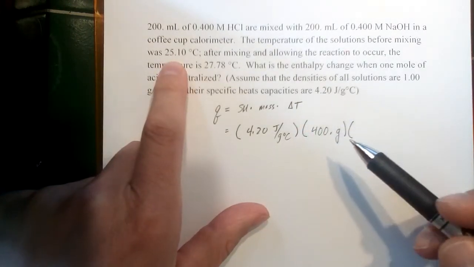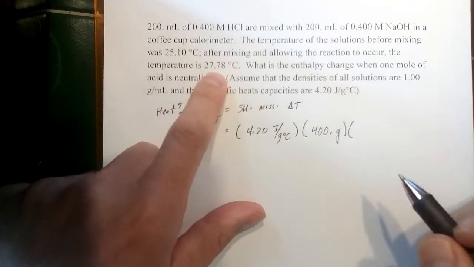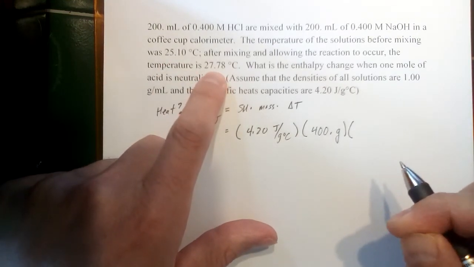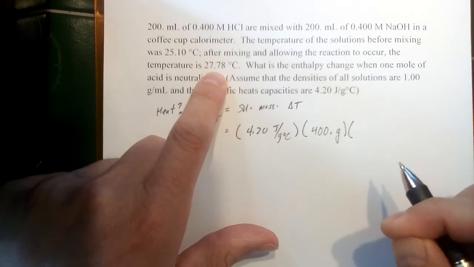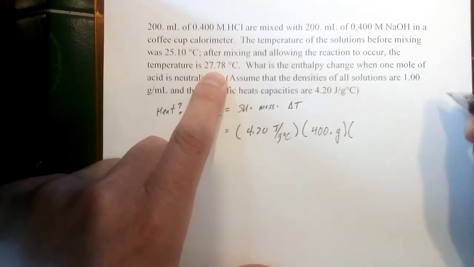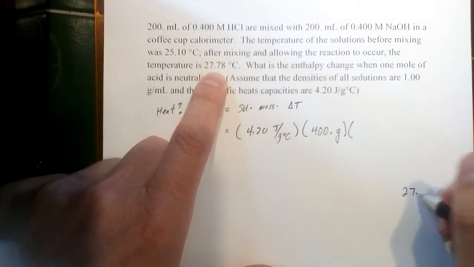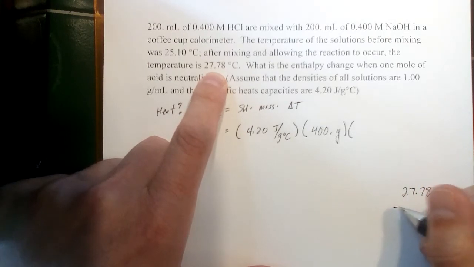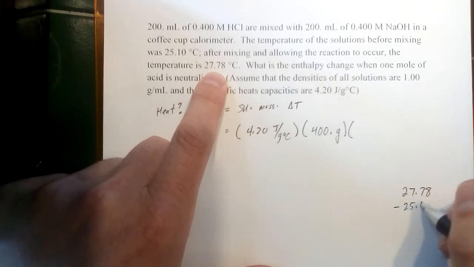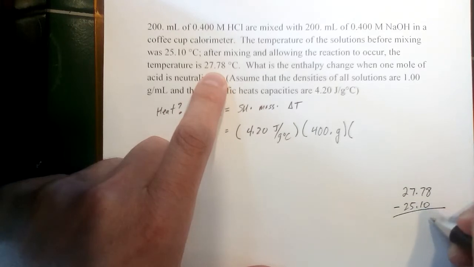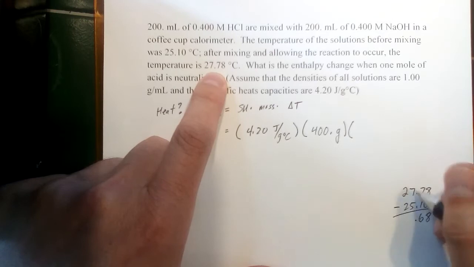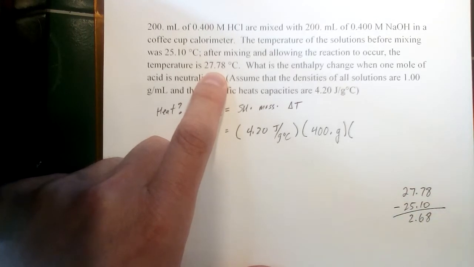Both solutions started at 25.1 and the temperature went up to 27.78. So we can write that out just to be sure, but I think I can do that one in my head. Final temperature minus initial temperature here. 8 minus 0 is 8. 7 minus 1 is 6. 2.68 degrees C is our temperature change.